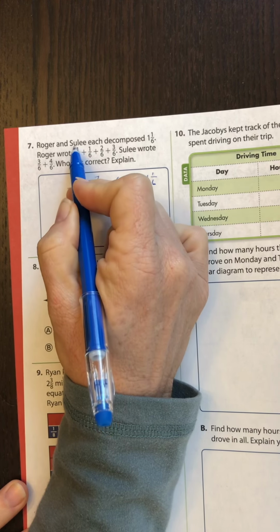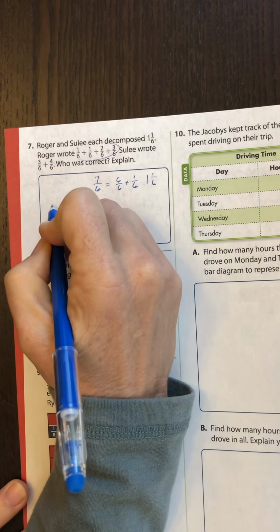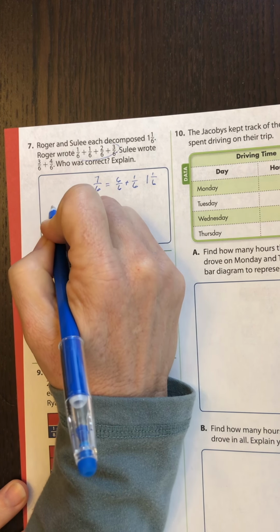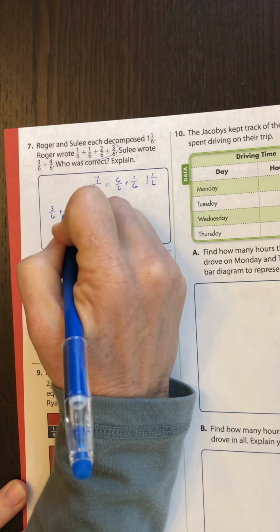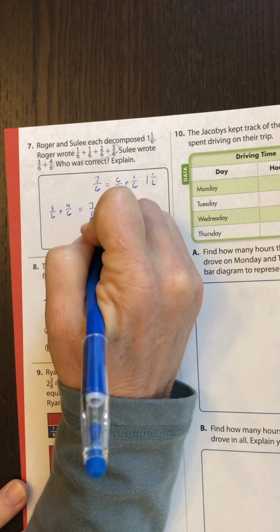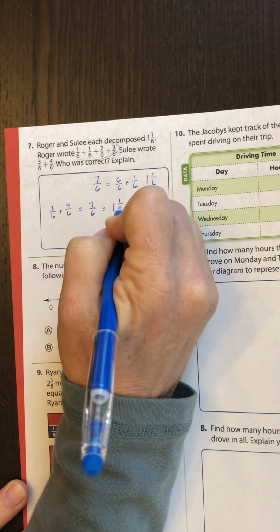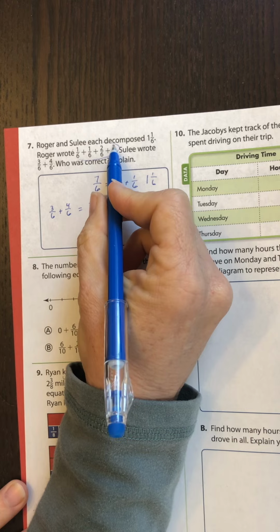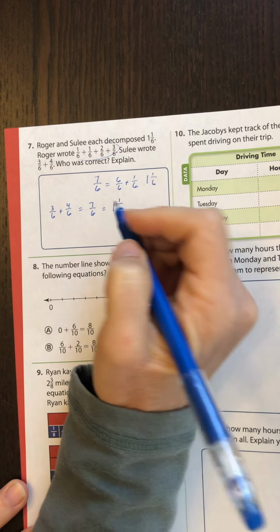So Roger is correct. Suli wrote 3/6 plus 4/6, which equals 7/6, which equals 1 1/6. So they're both correct.